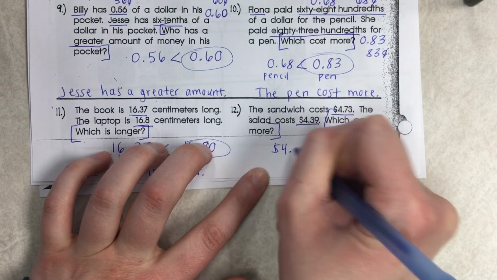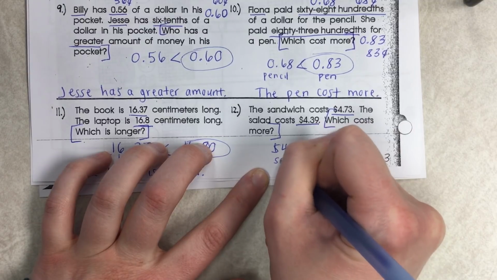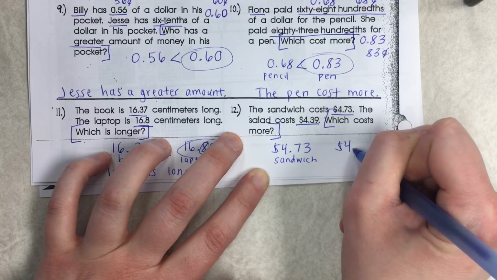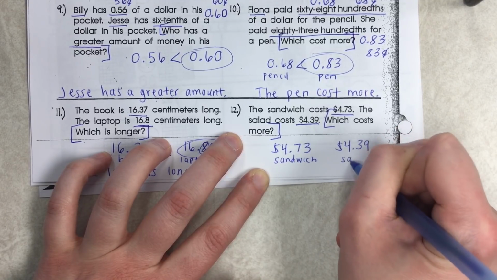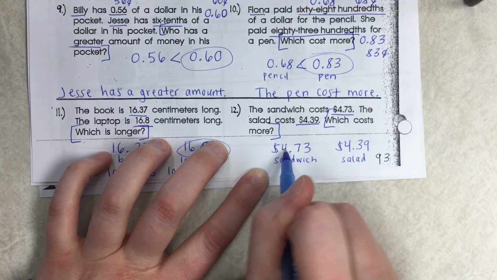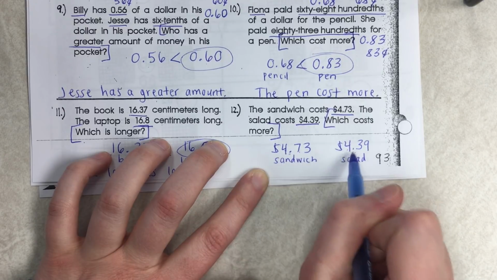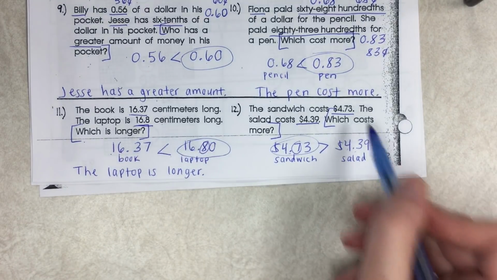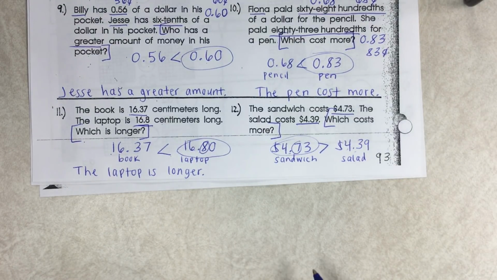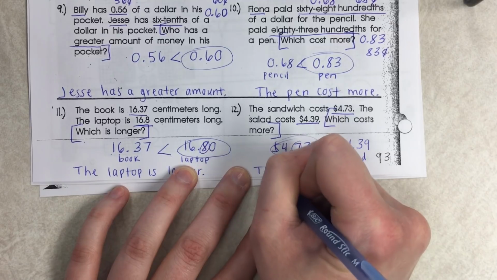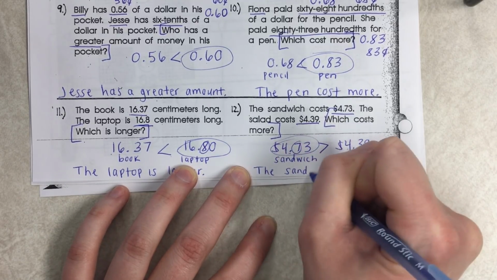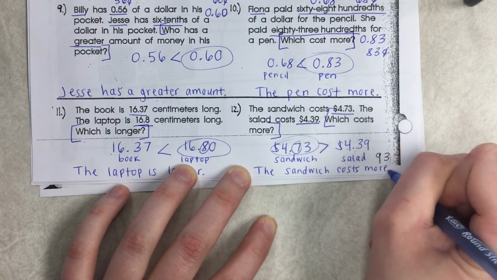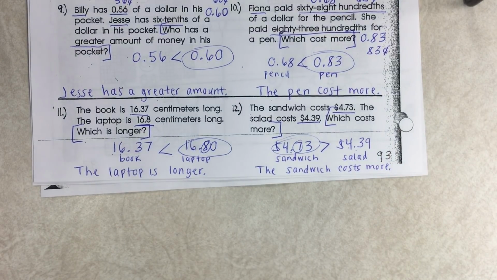We have $4.73 for our sandwich. We have $4.39 for the salad. Then compare 4, 4, decimal, decimal, 7, 3. The 7 is bigger. So my sandwich is going to be bigger. Write the answer in a complete sentence. Which costs more? The sandwich costs more.